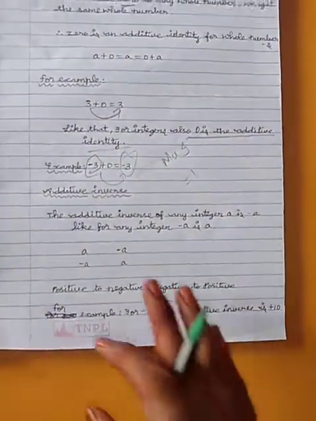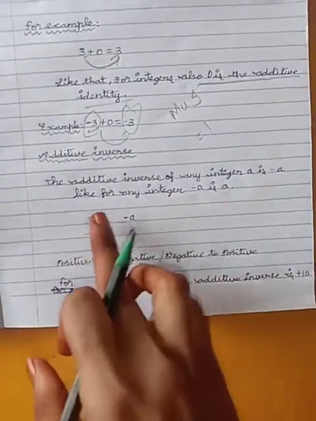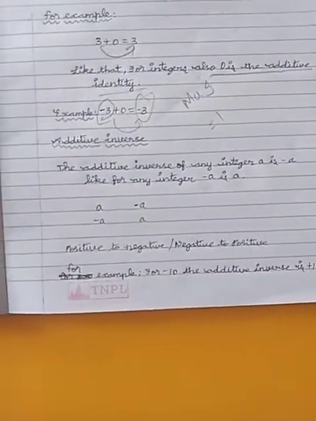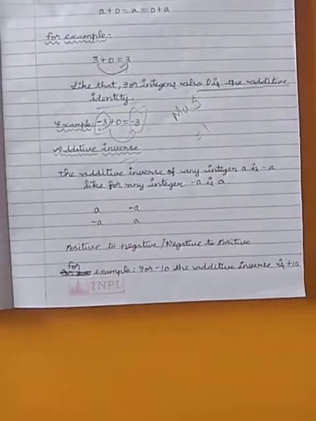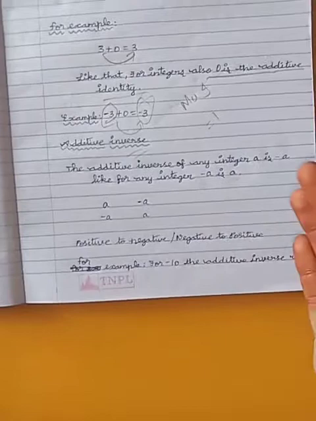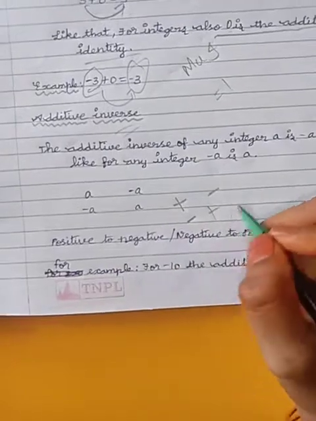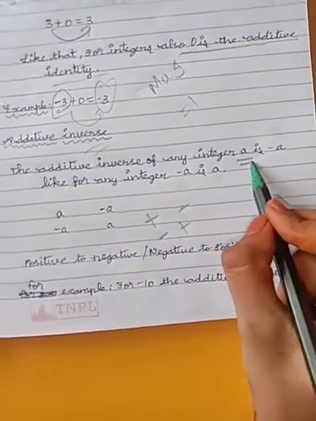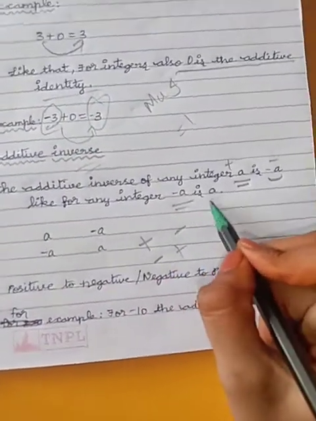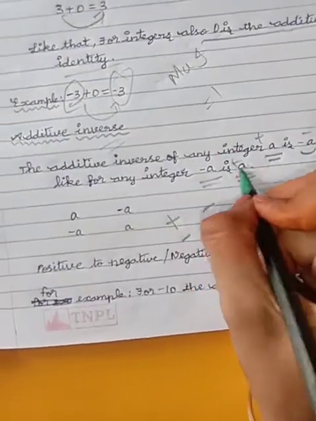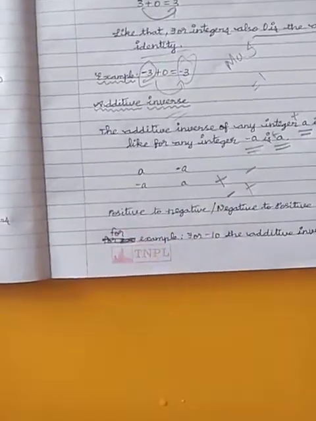So let's move on to our next topic, additive inverse. The additive inverse of any integer a is minus a. Here, we should not just see the word additive. Inverse means inversing, transferring, like that. So for plus the inverse sign is minus, and for minus the inverse sign is plus, like that we are changing. So for a the additive inverse is minus a. For minus a the additive inverse is a, positive to negative, negative to positive.